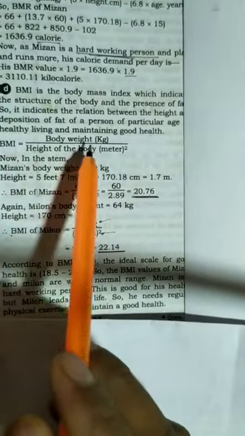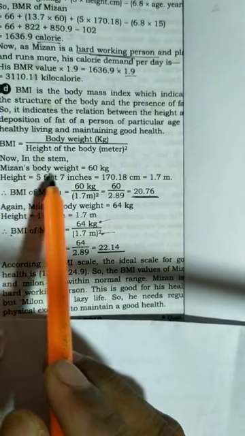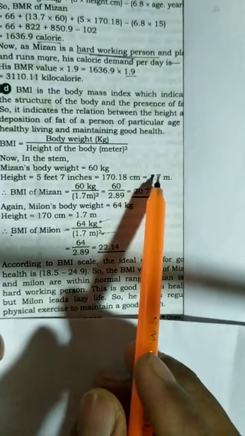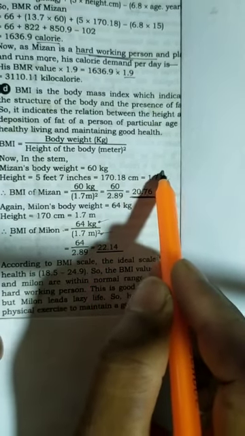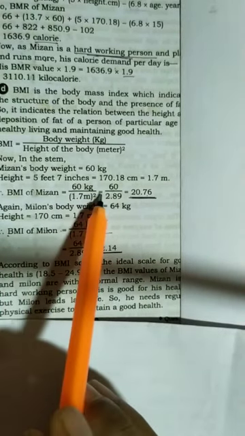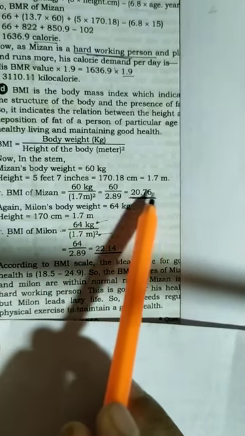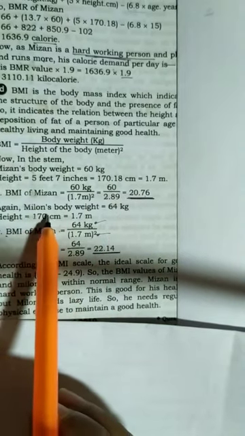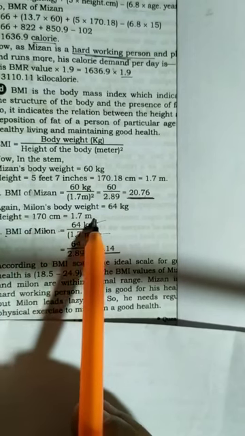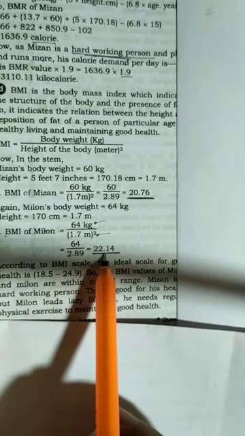BMI equals body weight in kgs divided by height of the body in meters squared. Now in the stem, Mizan's body weight is 60 kgs, height 5 feet 7 inches equals 170.18 centimeters equals 1.7018, that is about 1.7 meters. BMI of Mizan is 60 kgs divided by 1.7 meters squared, equals 60 divided by 2.89, equals 20.76. Again, Milon's body weight is 64 kgs, height 170 centimeters equals 1.7 meters. BMI of Milon is 64 divided by 1.7 meters squared, 22.18.